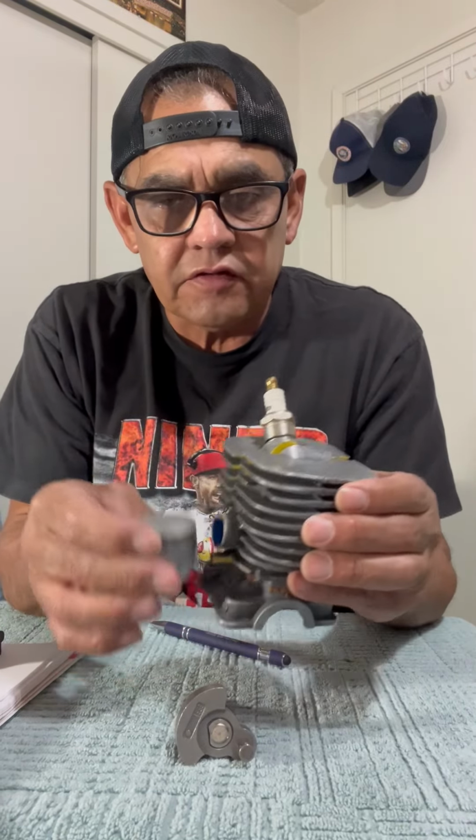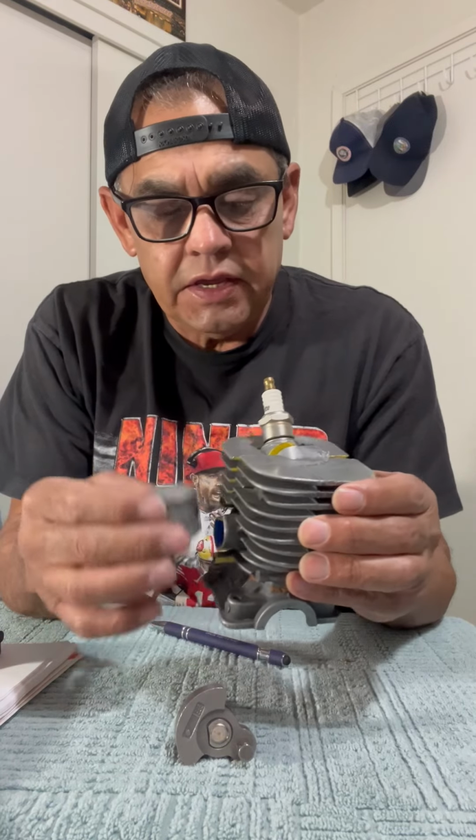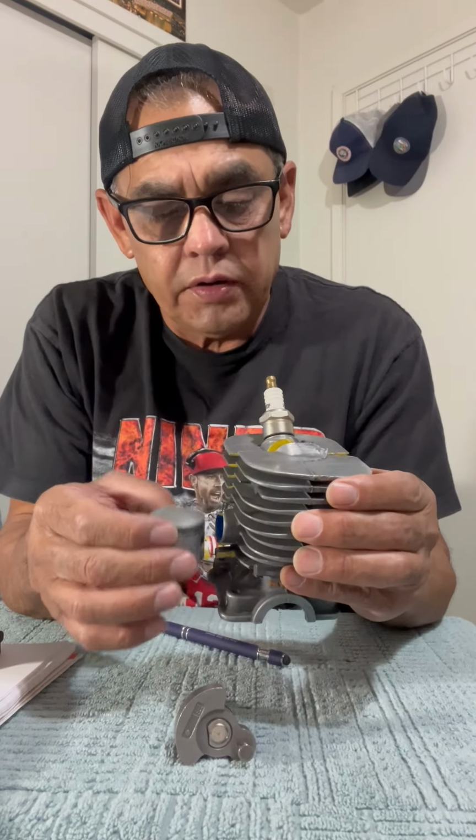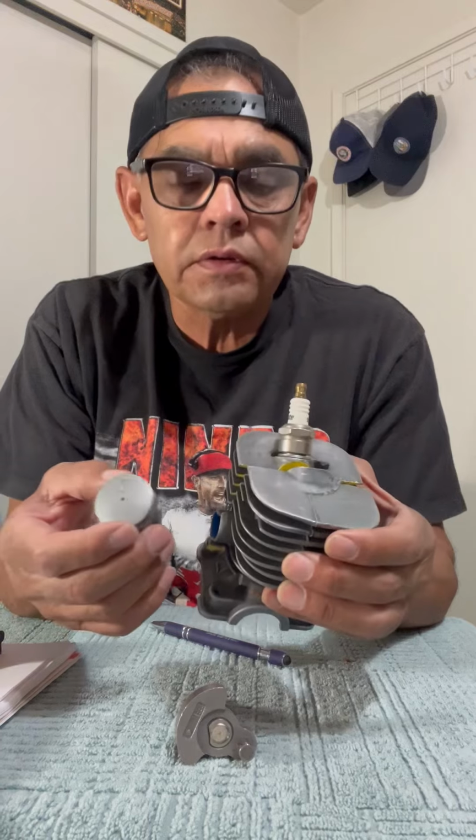Today we're going to be covering the two-cycle theory, two-cycle engine. Right here we have a cylinder and a piston. Of course, your piston moves up and down inside the cylinder. It gives you the intake of your fuel and air.